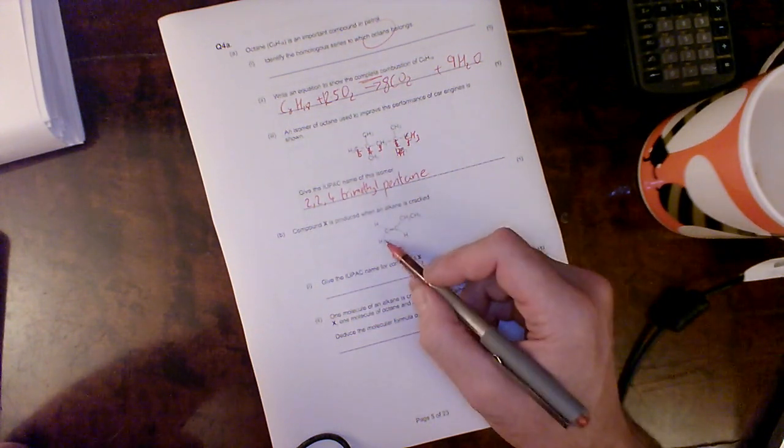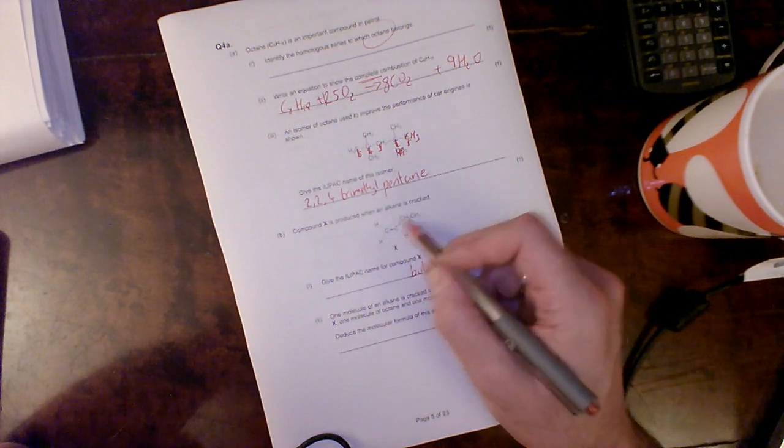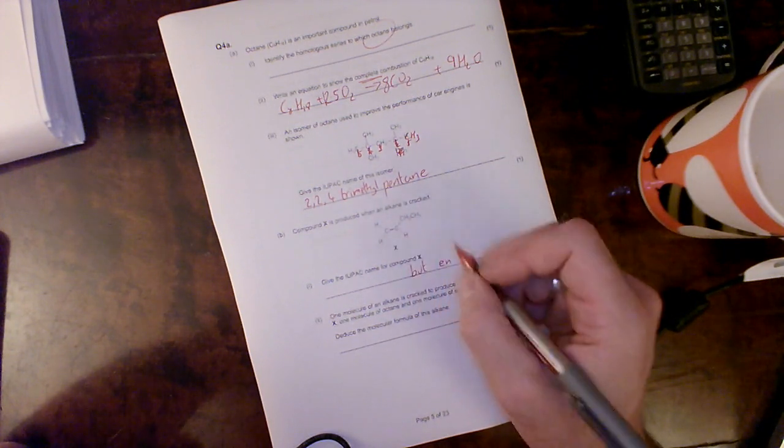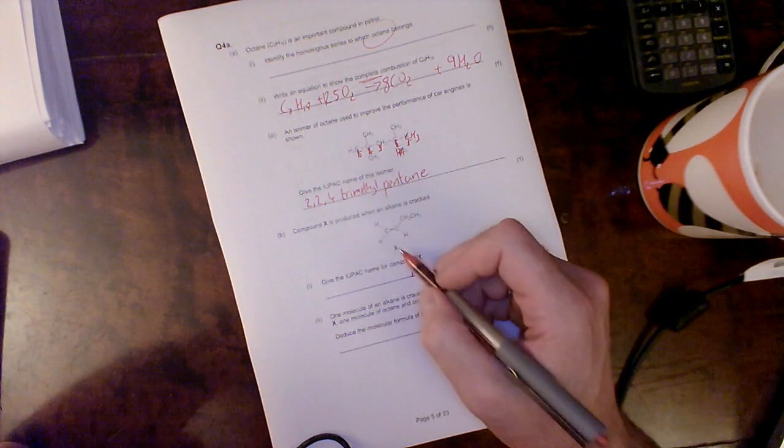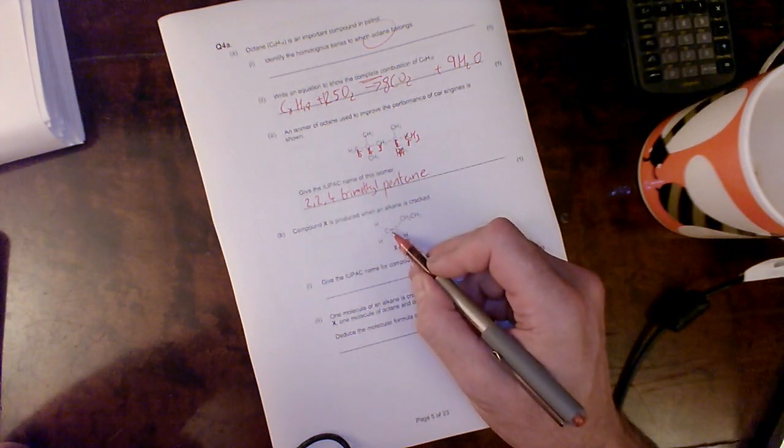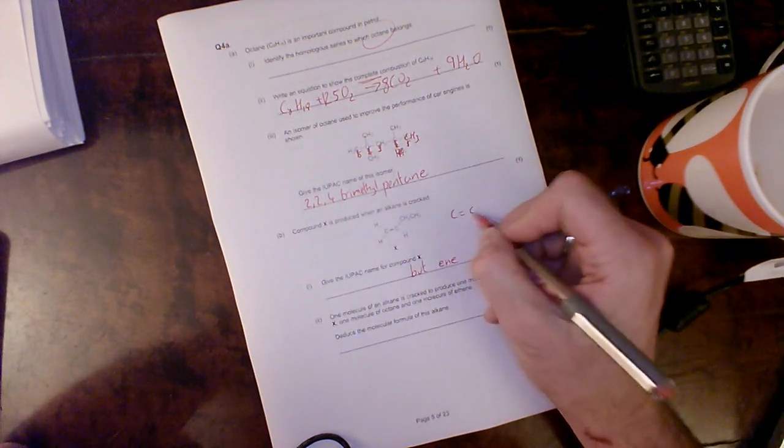Let's look for any other dominant suffixes. No, no other dominant suffixes. In fact, there's nothing there at all, so it's a butene. Now we need to ask ourselves whether this double bond could be anywhere else in this molecule.